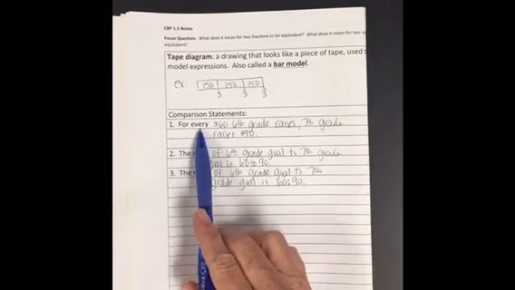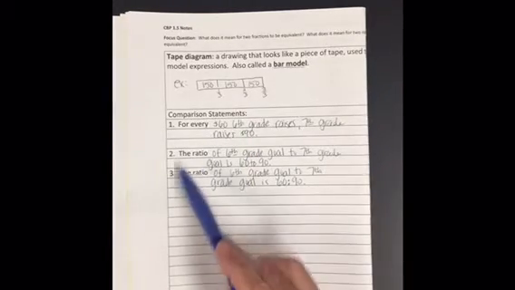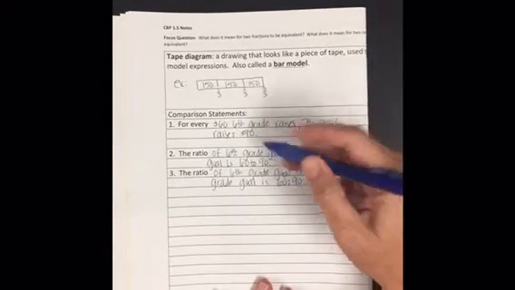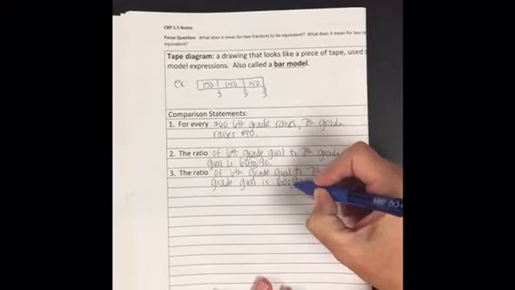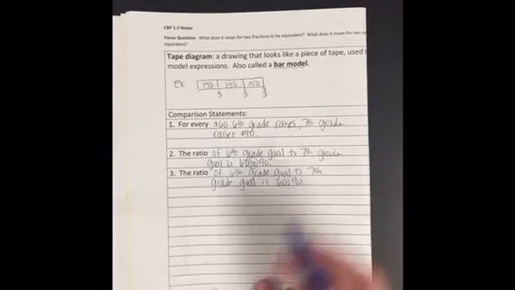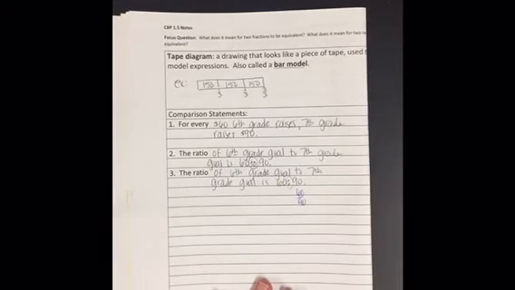You have your for every statements. You have a ratio statement, starts with the word the ratio. And then you also have another ratio statement. Remember the difference is this one has the word to, this one has an actual colon in there. Technically there is a third way to write that, and you could write the 60 over the 90. So get these into your notes and then you should be done for the day. You may move on to prodigy.com or work on your Compass Learning.